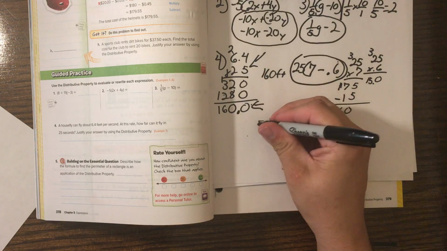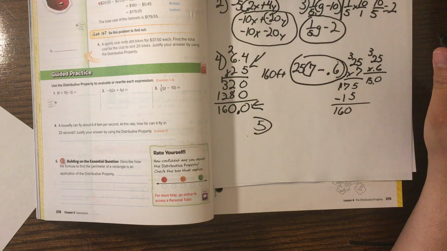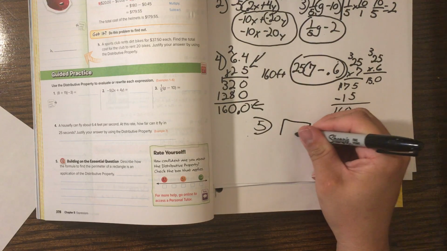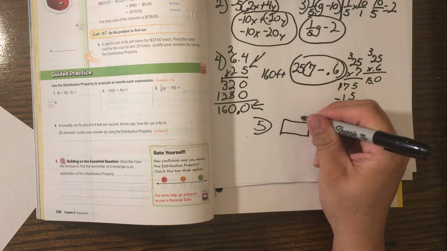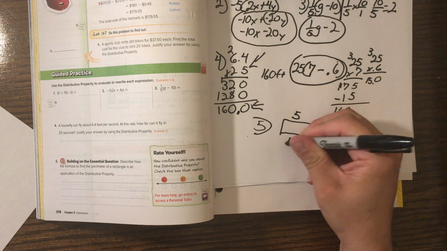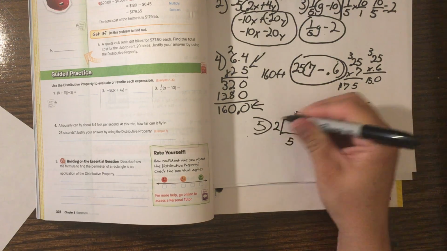Finally, let's look at number 5. It says describe how the formula to find the perimeter of a rectangle is an application of the distributive property. So if I'm finding the perimeter of a rectangle, this side here is going to have a length. Say this side's 5, and this side's 5, and this side's 2, and this side's 2, and I just made those numbers up.